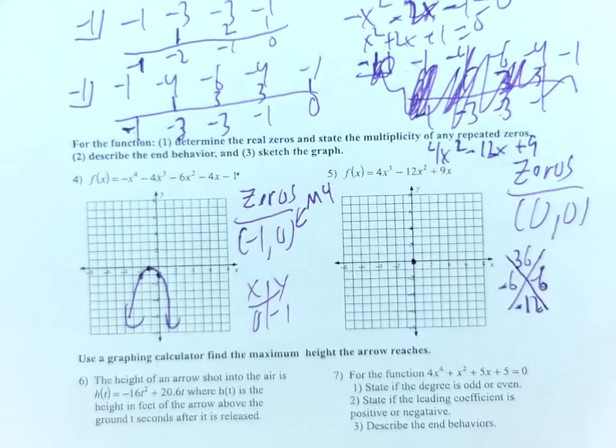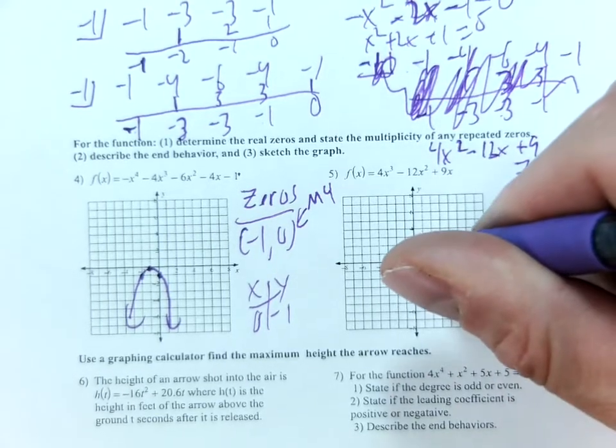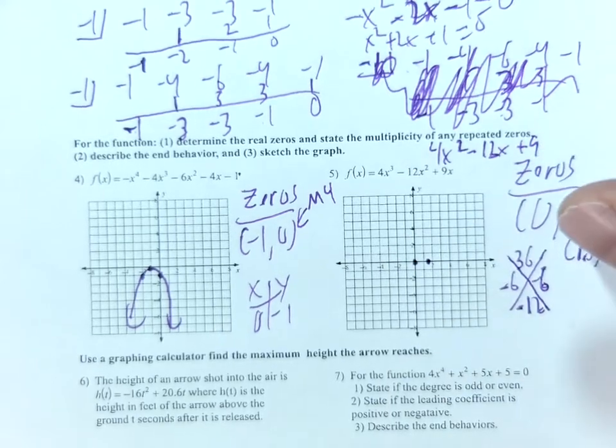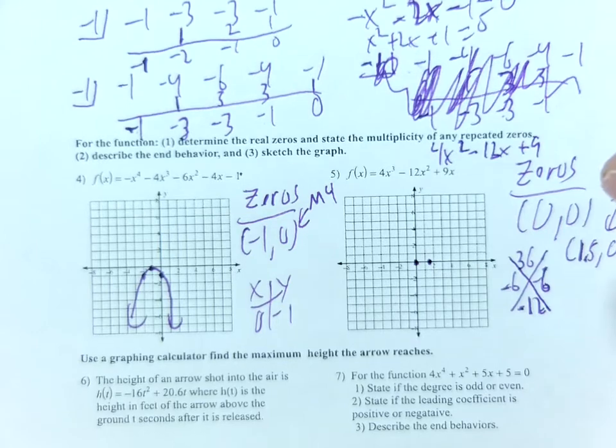Negative 6 divided by 4, 6/4 is 1.5, sorry. So that's multiplicity 2. Why? Because both of these are the same. Multiplicity 2.